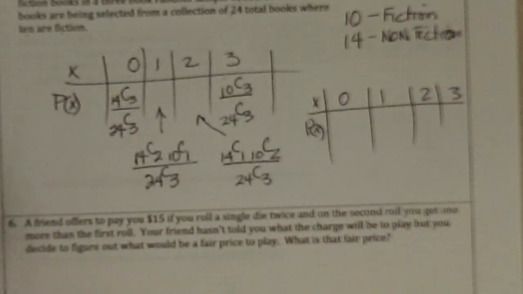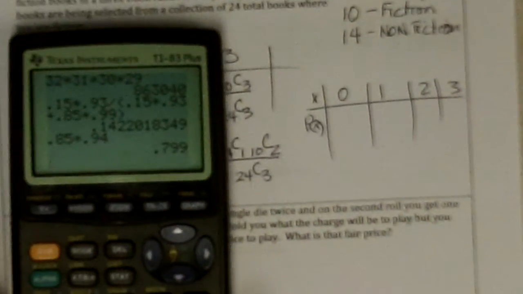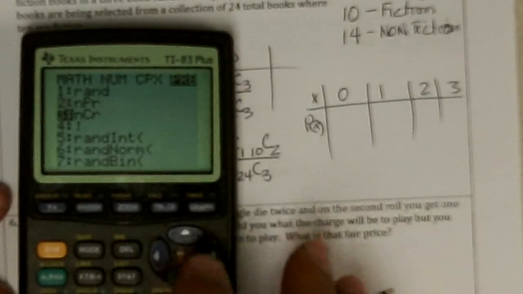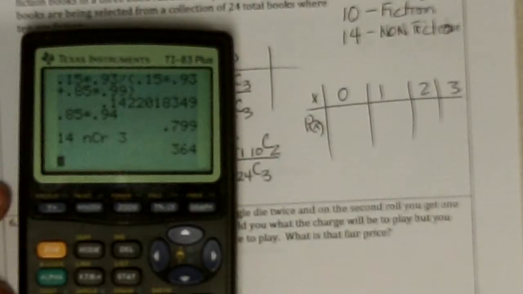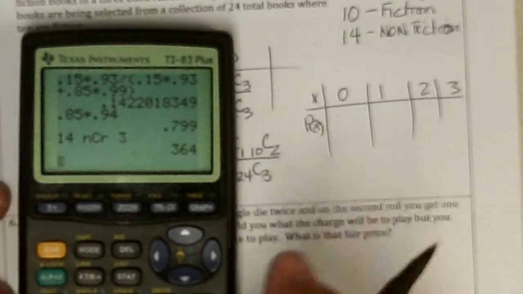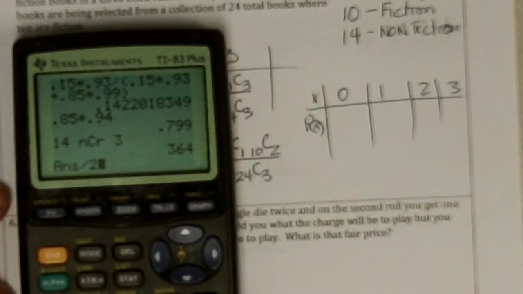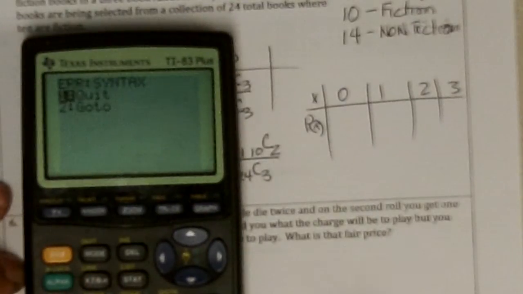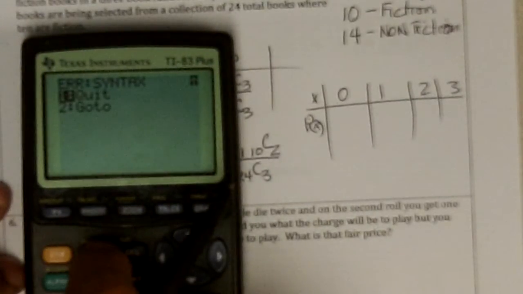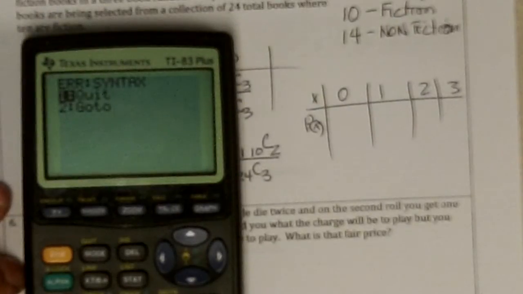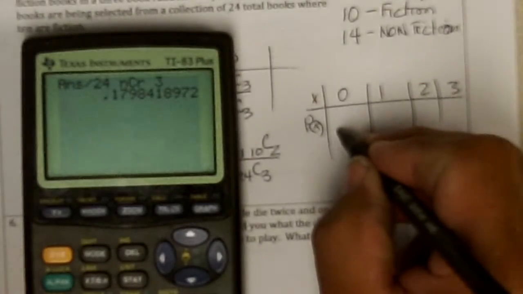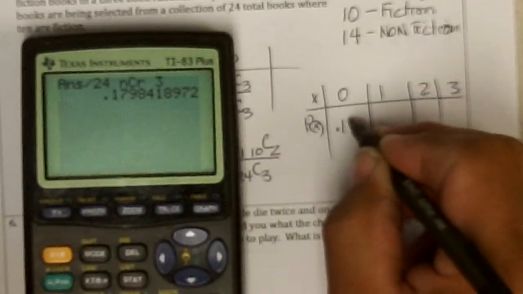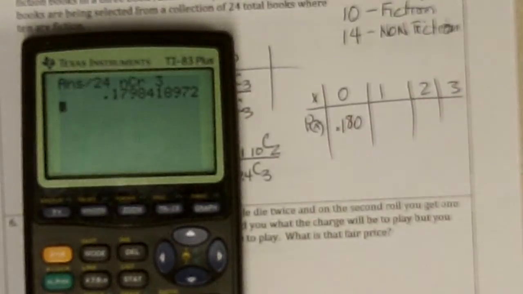Okay, so 14 choose 3 is 364, divided by 24 choose 3, and that comes out to be 0.179, rounded to 3 places.